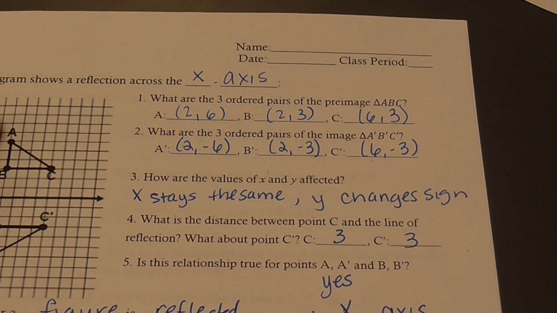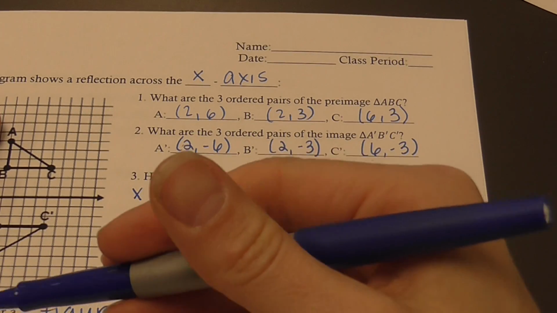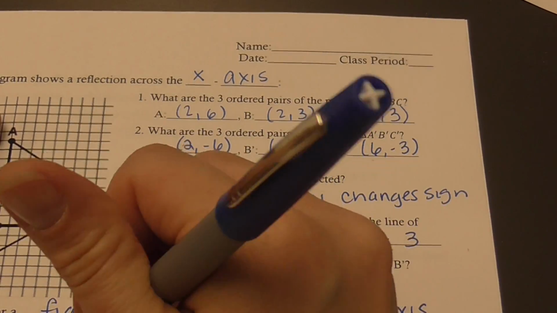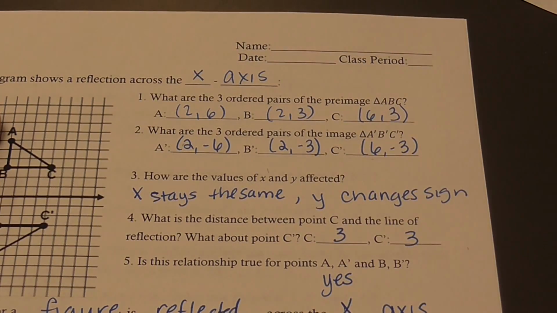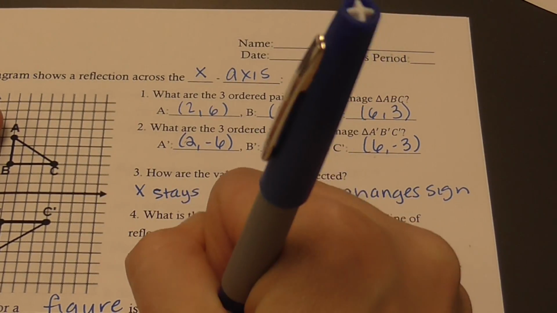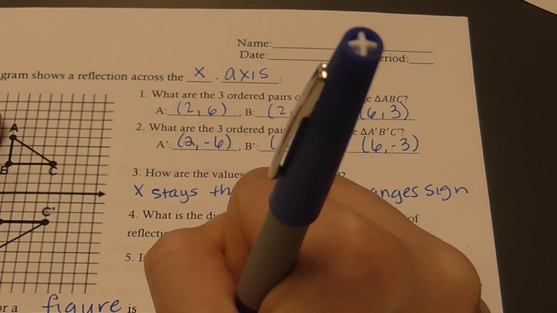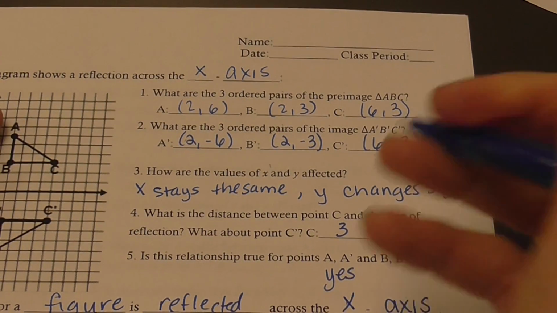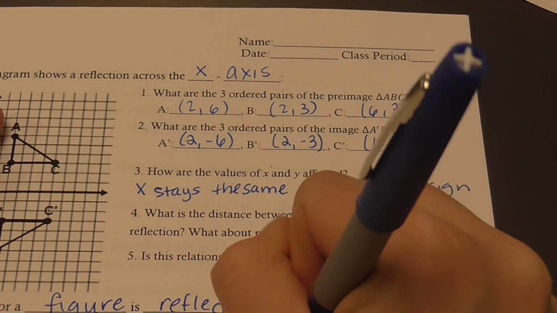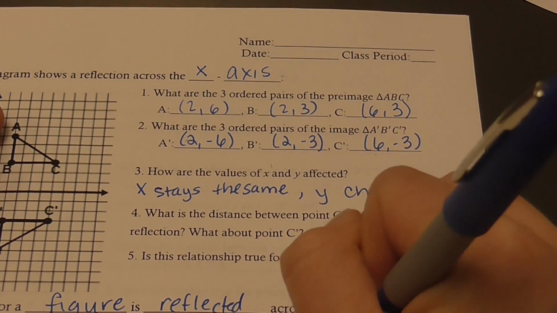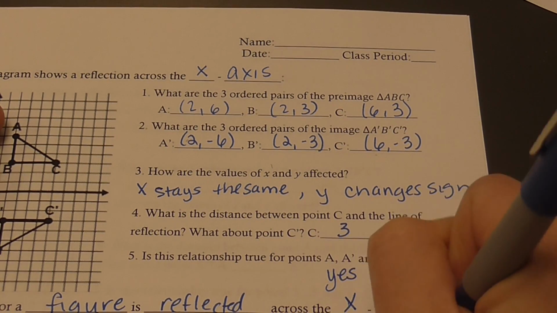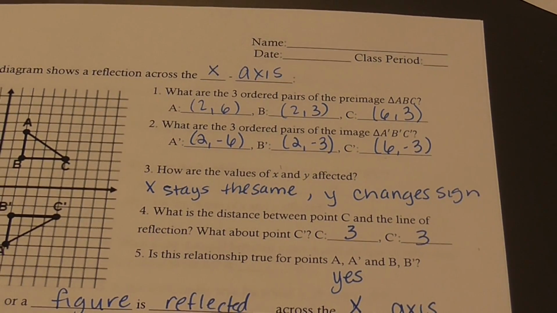All right, so the function for reflection across the x-axis, and you've got to be able to write it in function form, is your reflection across the x-axis. That's how you notate the function. All right, it takes x and y and changes it to x and negative y. It changes the sign of y.